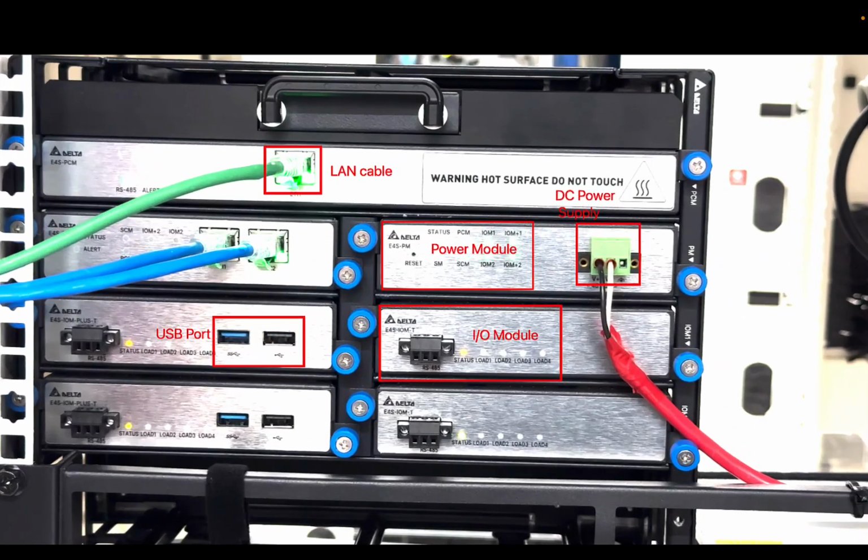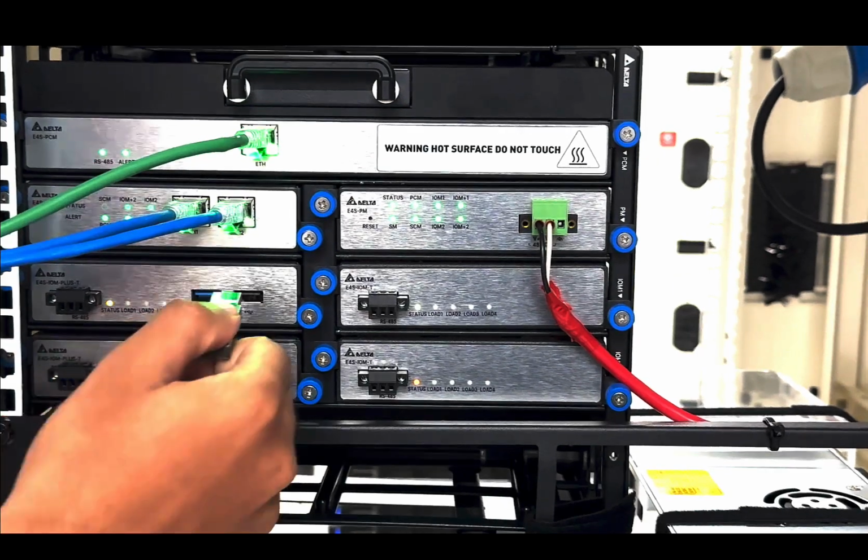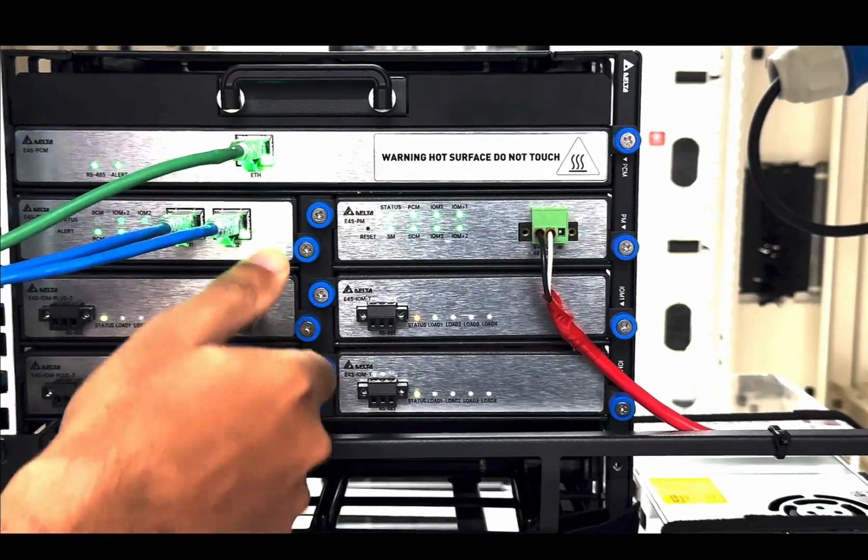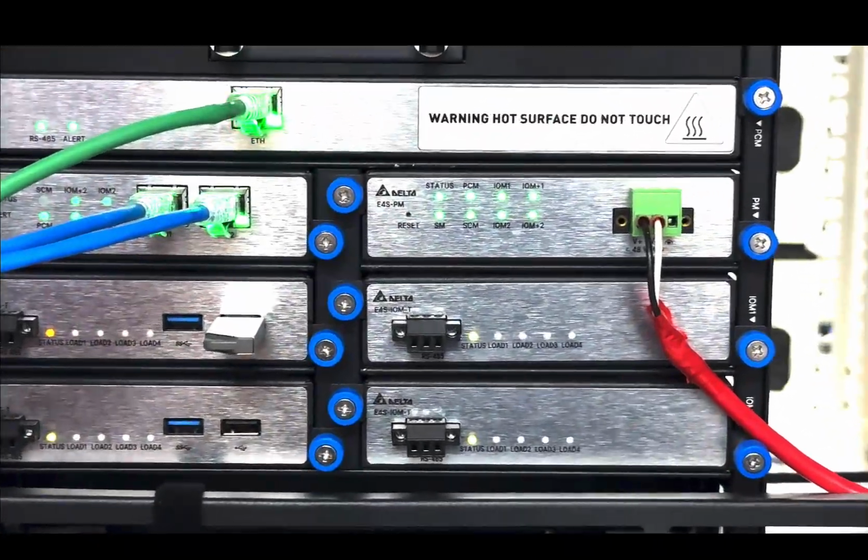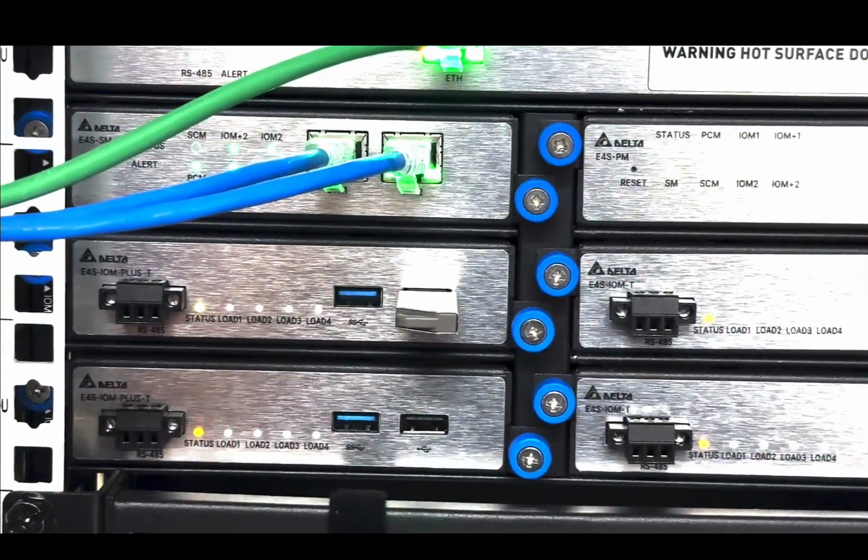We start the demo by taking a look at the E4S hardware provided by Delta. We can see the DC power supply, power module, the LAN cable that provides internet connectivity, the I/O module, and the USB ports. For customers that want to install ECS themselves, the option to plug in the USB stick that has the VMware Edge Compute Stack image is available.